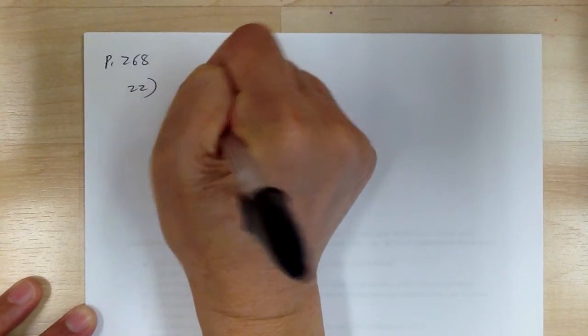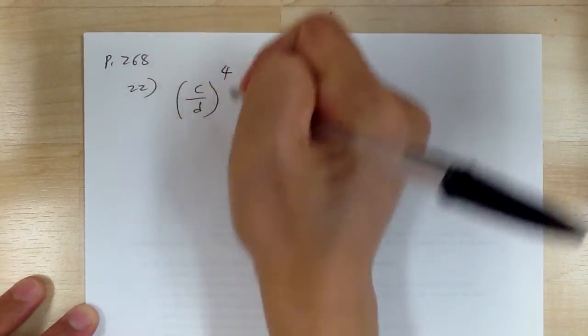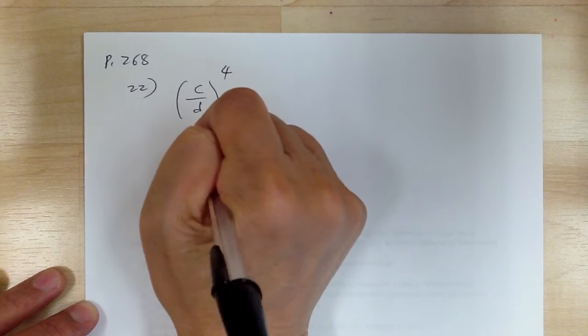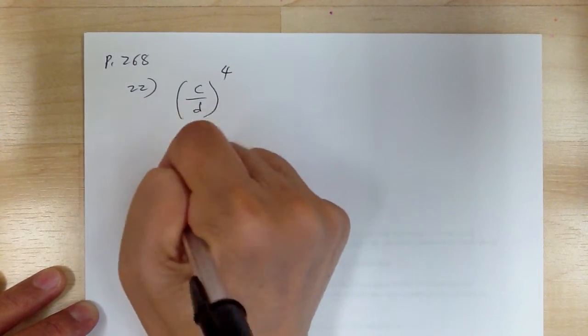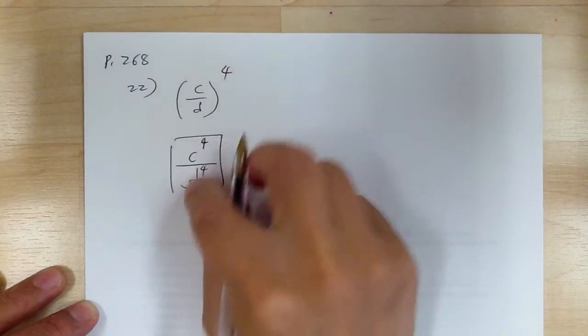Okay, I have c over d to the 4th power. So apply it to each part. You're going to get c to the 4 over d to the 4. Right, and that's it. Again, apply this to each part.